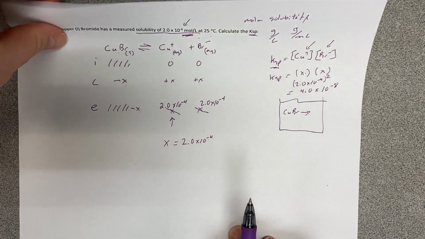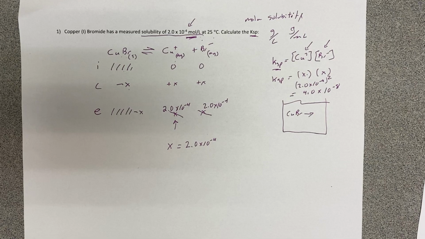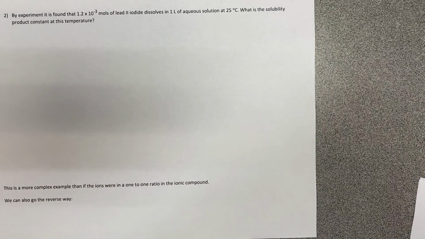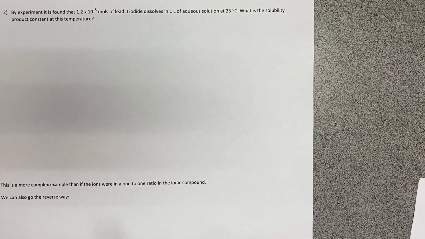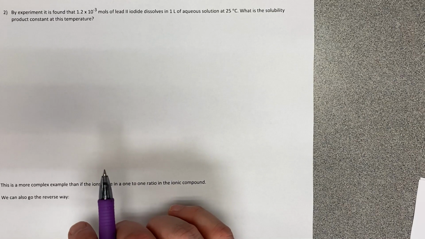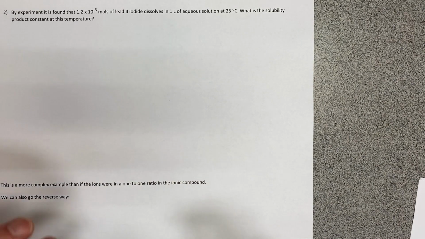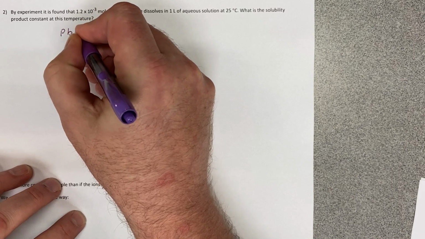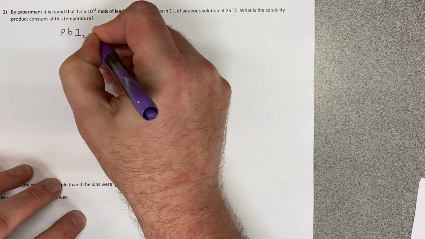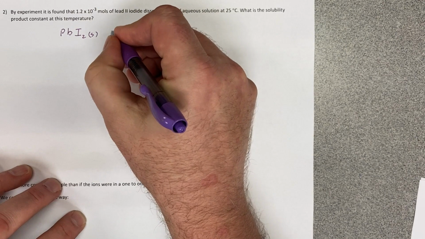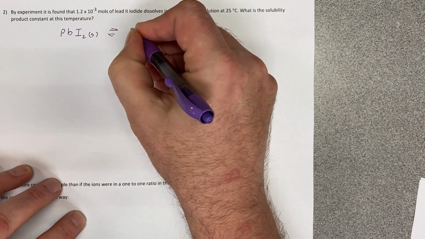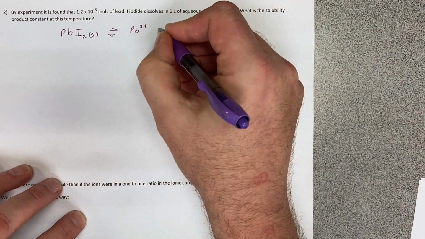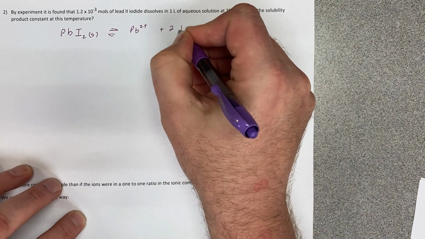Now, that's a pretty straightforward problem, but what if we gave you a slightly more complex problem where it isn't a 1-to-1-to-1 ratio, which, again, happens. So let's do this problem right now, and in this problem, we're going to be dealing with lead(II) iodide. I'm going to write out the equation for this, because in all problems, that is my starting point. And if you're just trying to figure out what to do in a problem, that's your starting point always. PbI2 is going to form Pb2 plus, and you have to be really careful here, because here it's going to form 2 I minus.